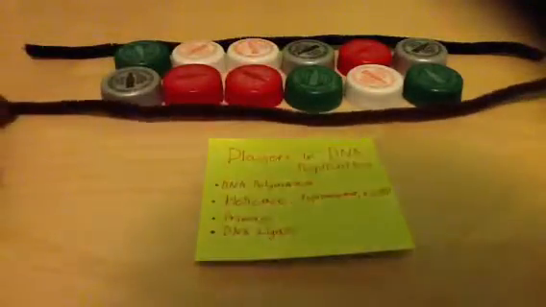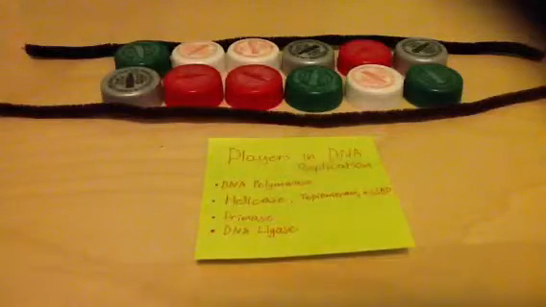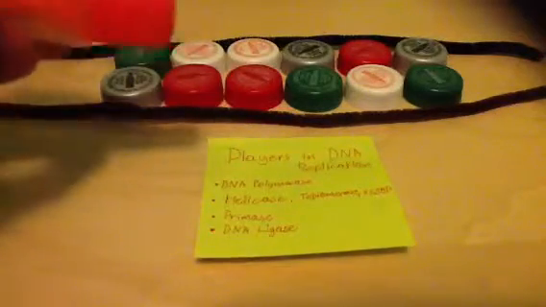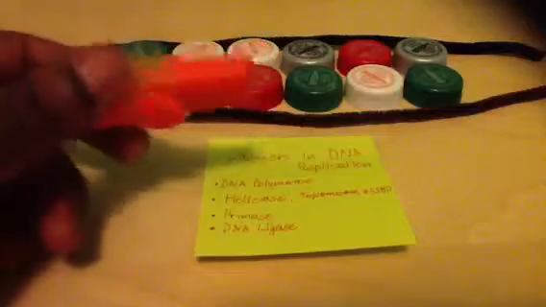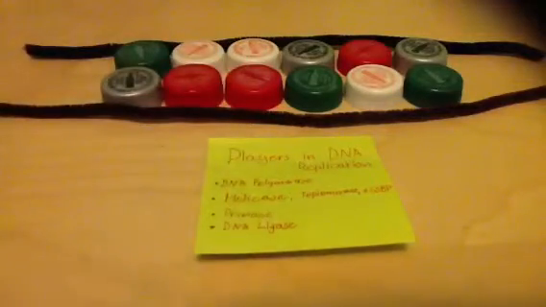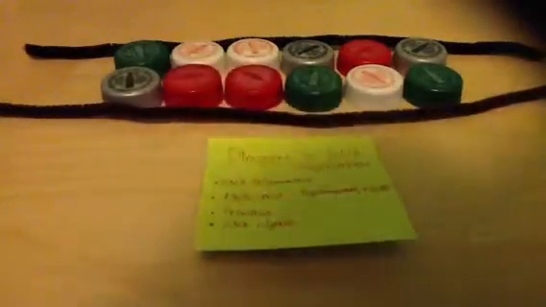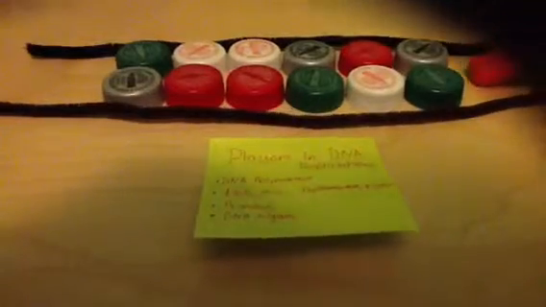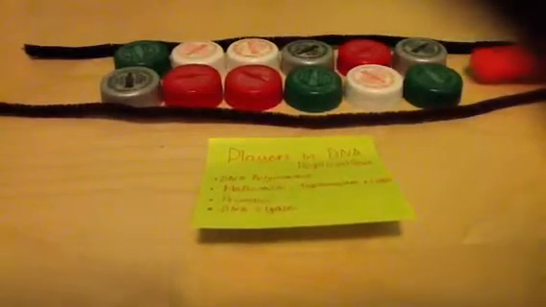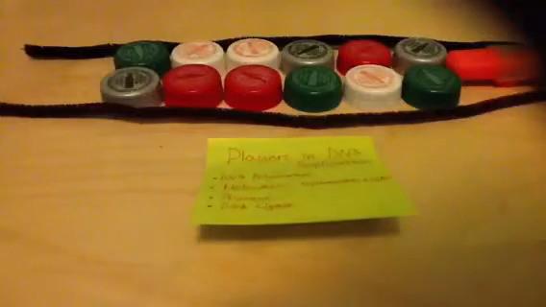Since they're main players, this is our helicase. Helicase's job is to split up DNA from its chain, basically unwind it.